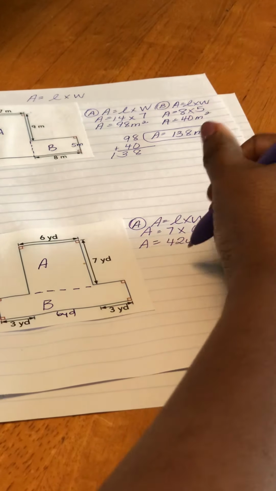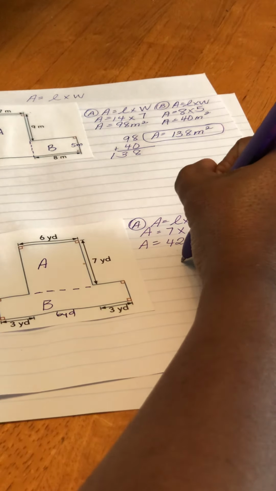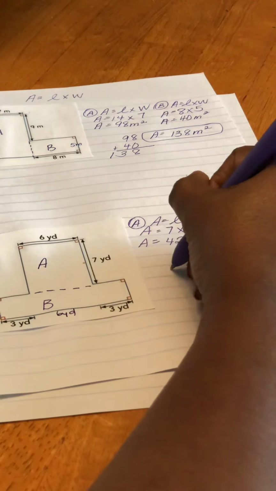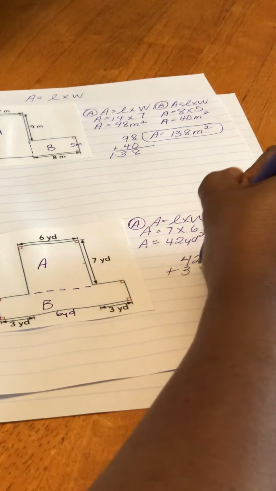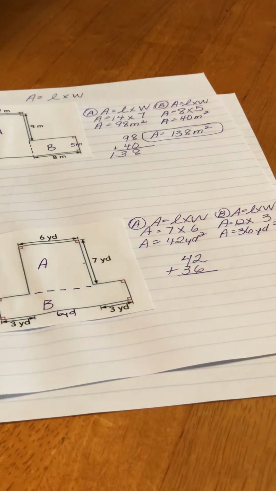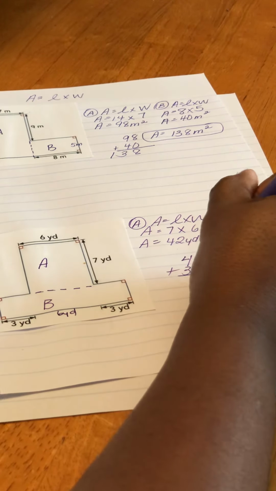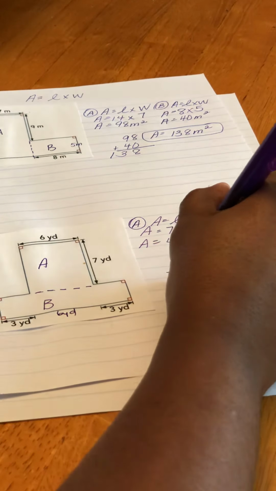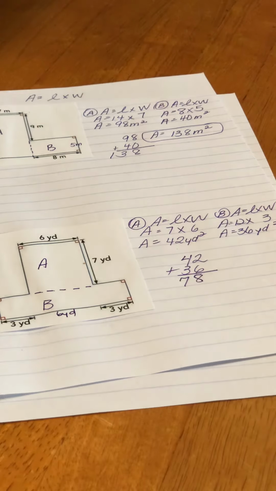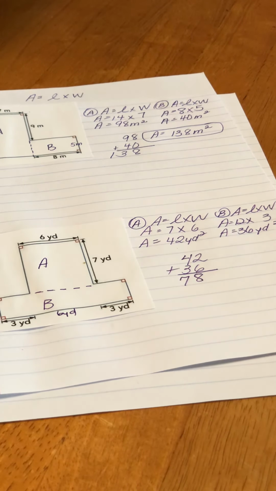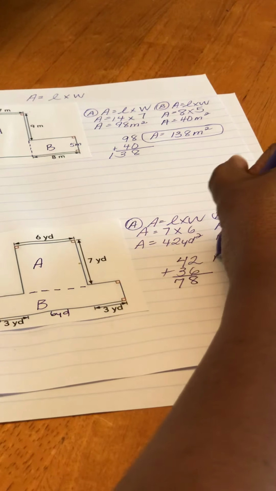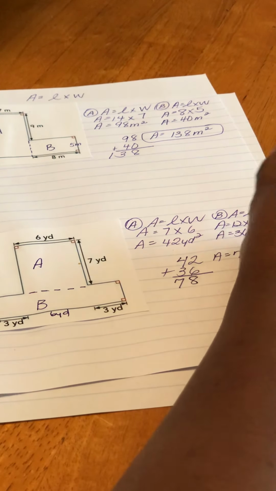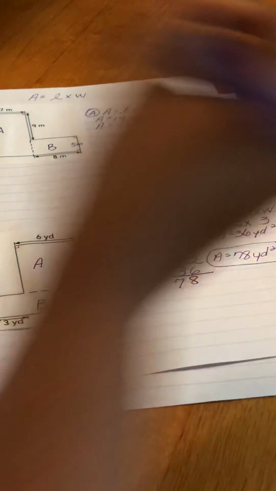What do I need to do now? You have to add the area 42 plus 36. All right. And 42 plus 36. First you do 6 plus 2, which is 8. And then 40 plus 30 is 70. Right. So 78. All right. And I put my final answer. 78 square yards. And I circle it.